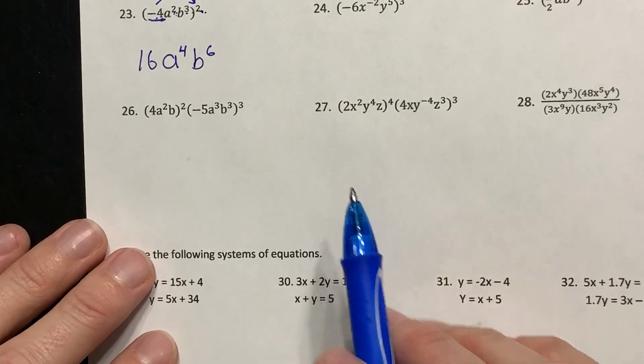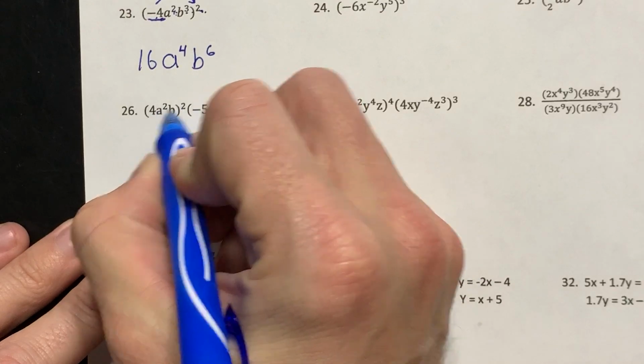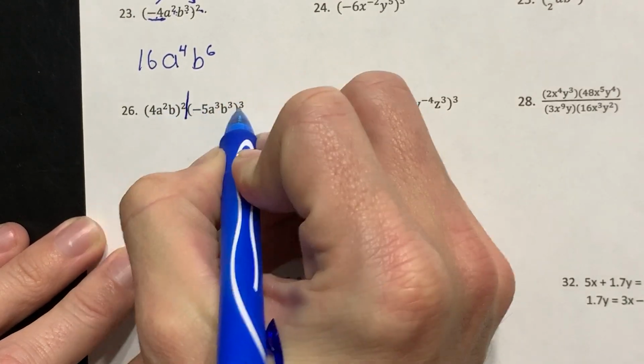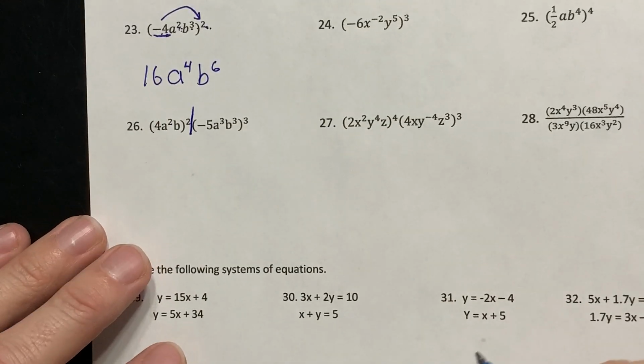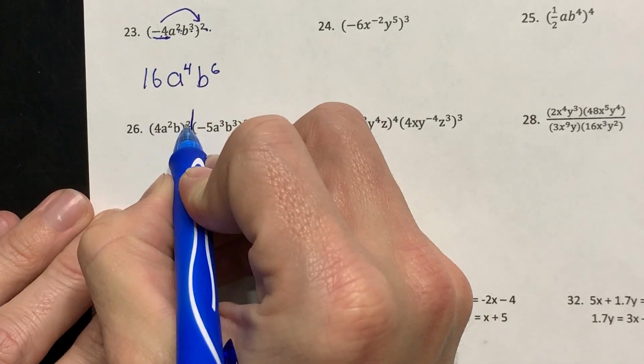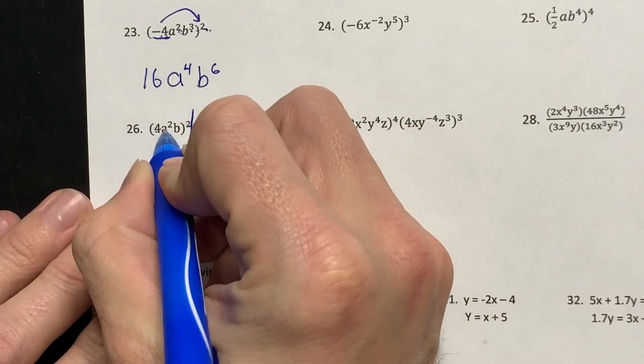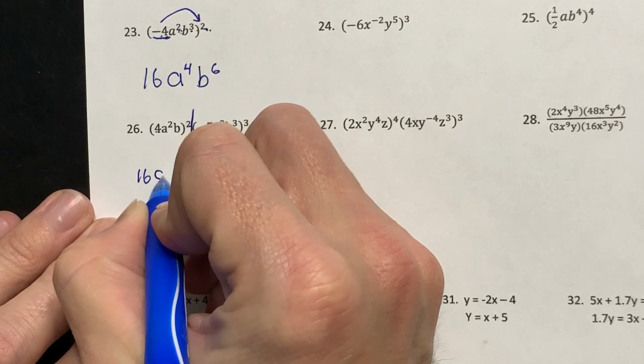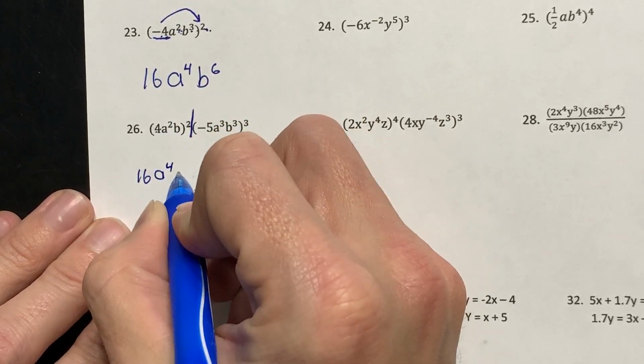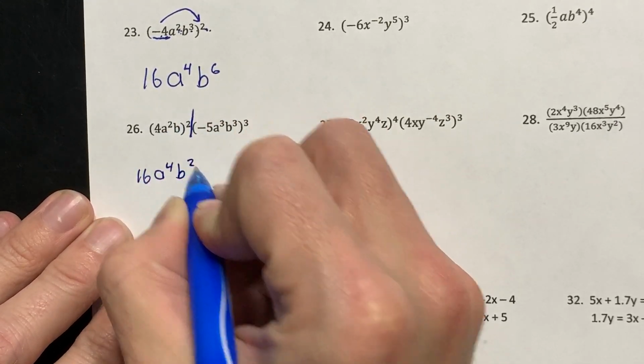26, we have a multi-step problem here. It looks like I have powers to the power on the left, another power to a power on the right, and then they get multiplied together. So again, 4 is getting squared, that's 16, and then I multiply the exponents. A, 2 times 2 is 4, B, 1 times 2 is 2.